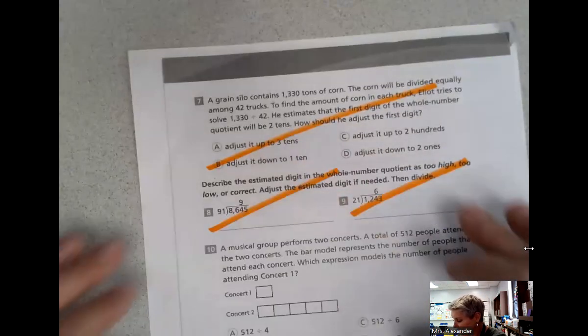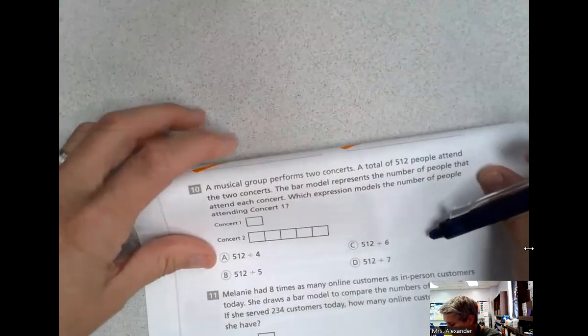We were skipping 7, 8, and 9, so we're not going to be working on those. That was a lesson we didn't work on, so we can move on to number 10.